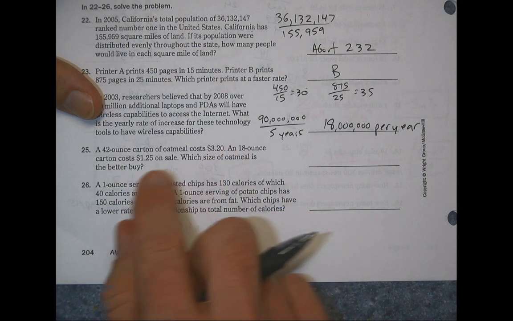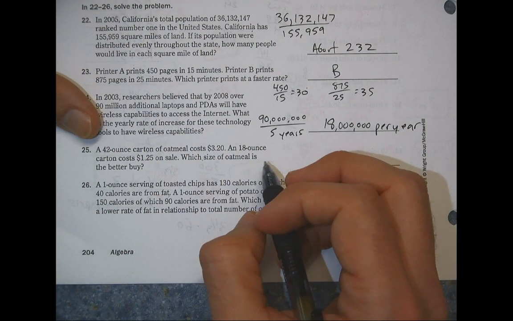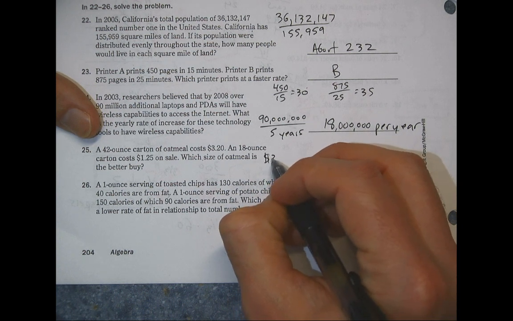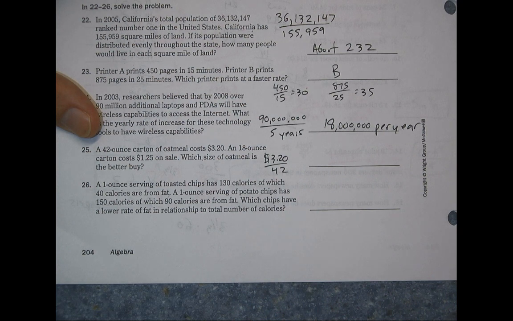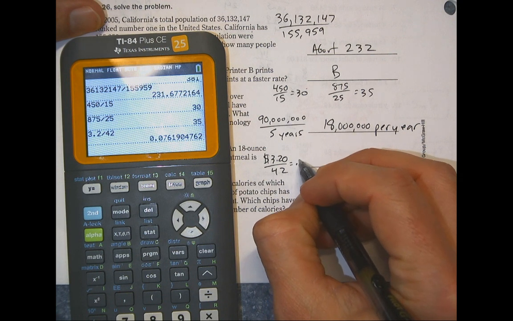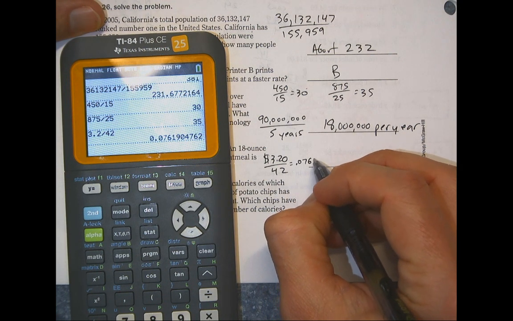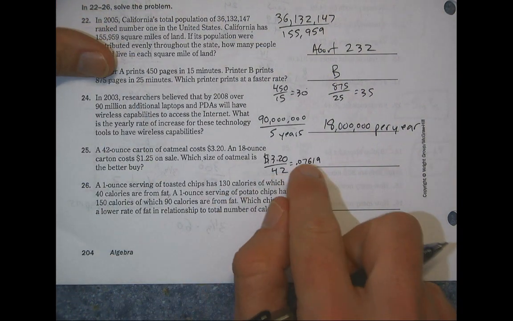Okay, we're going to compare price here. So 320 divided by 42. Remember, the money always goes on top. So $3.20 for 42 ounces gets you this. So I'm going to go a couple decimal places so I can compare this price with the other, just in case it's really close.